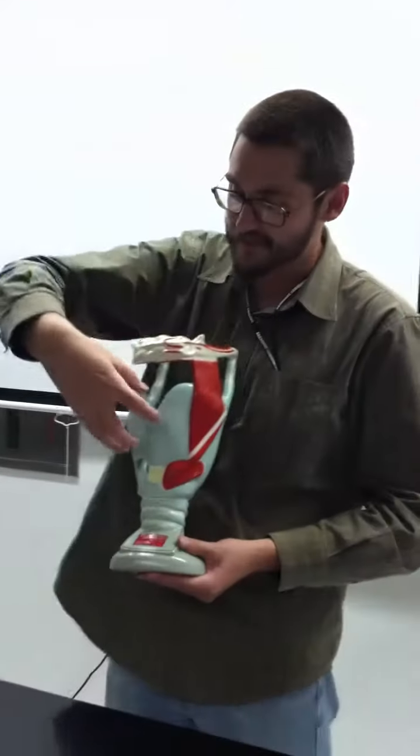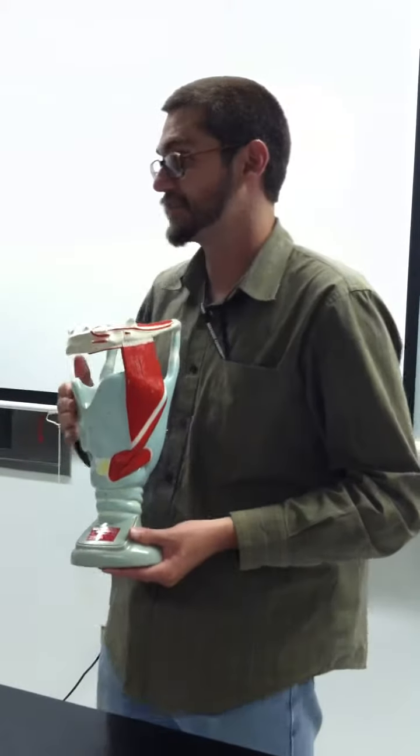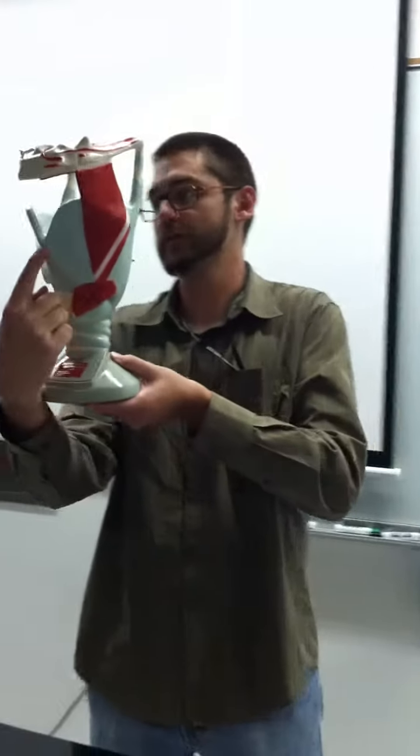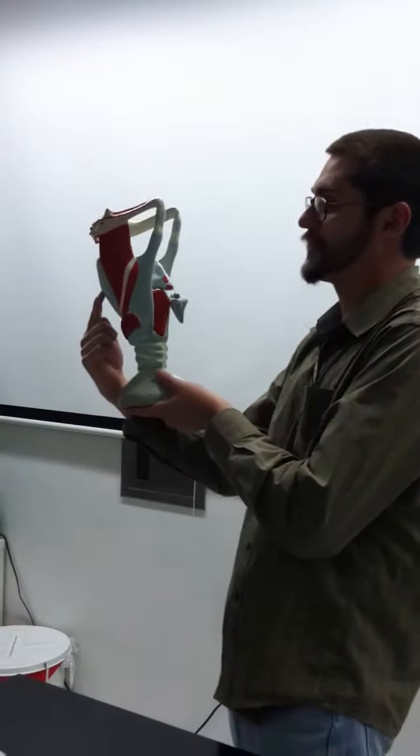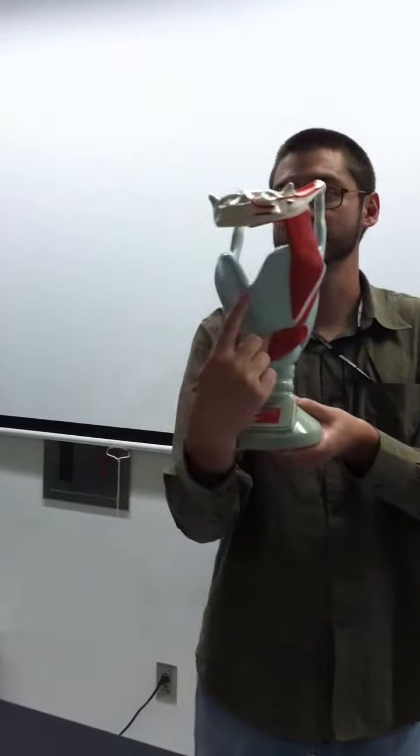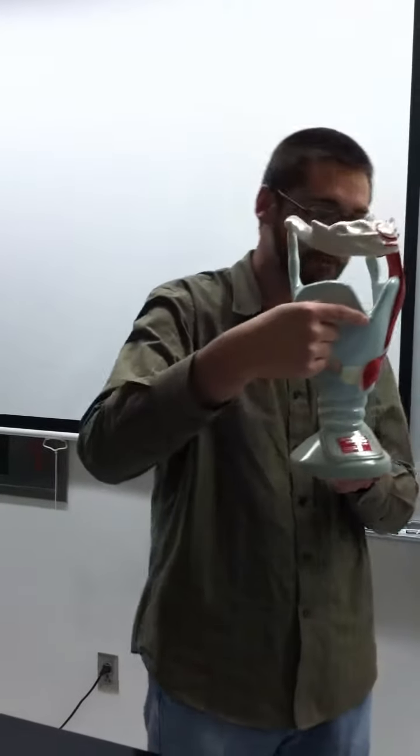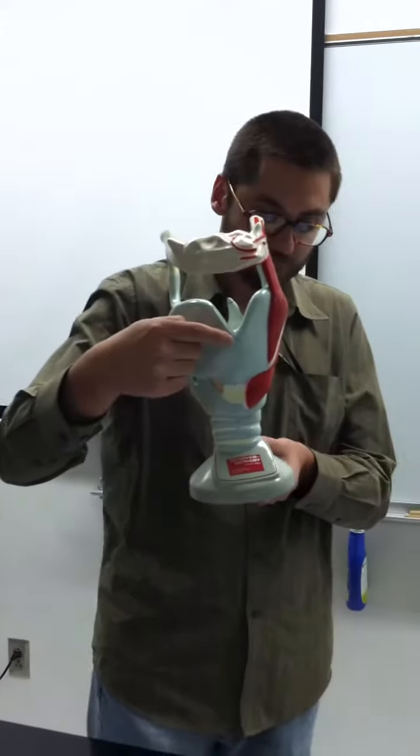The thyroid gland doesn't sit right on top of the thyroid cartilage. It's just called the thyroid cartilage here. Okay, and this little anterior bump on the thyroid cartilage, that's the laryngeal prominence, or like your Adam's apple. So the laryngeal prominence is that anterior bump on the thyroid cartilage.